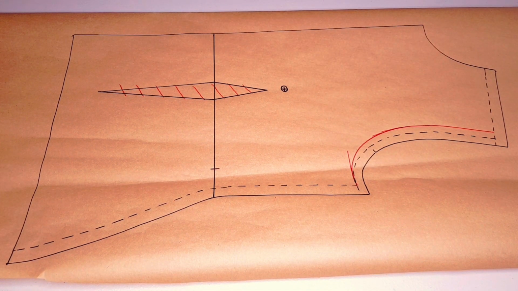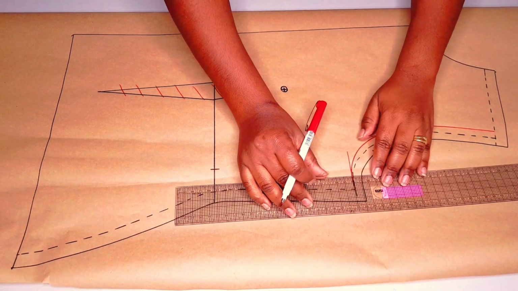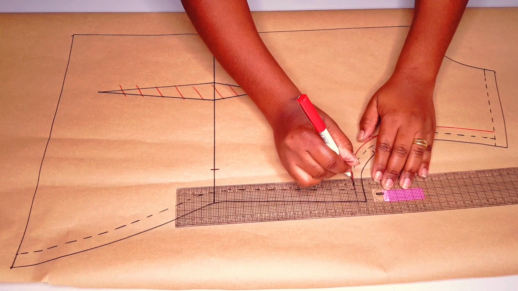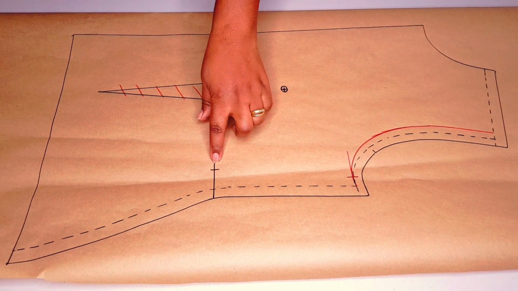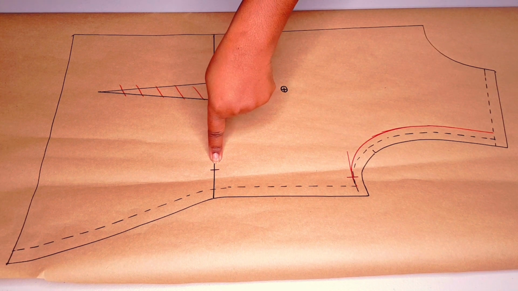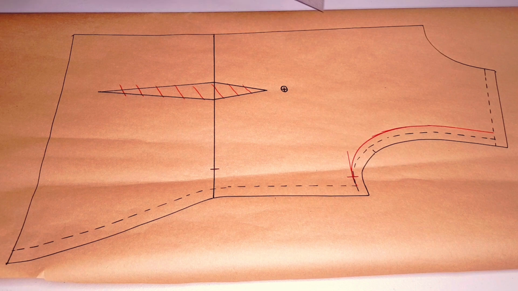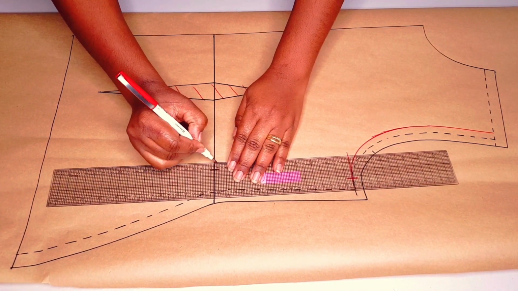Next, we're taking off all the ease amounts that we added to the block. So we're starting with the bust. We're going to come in from this corner by 1.5 centimeters. Put a mark. Back to the waistline, we added 1 centimeter ease, so from this point here, we're coming in by a further 1 centimeter. Put a mark.